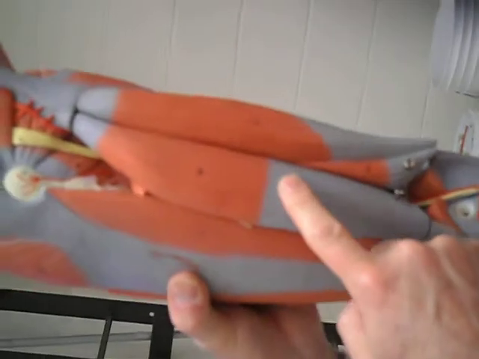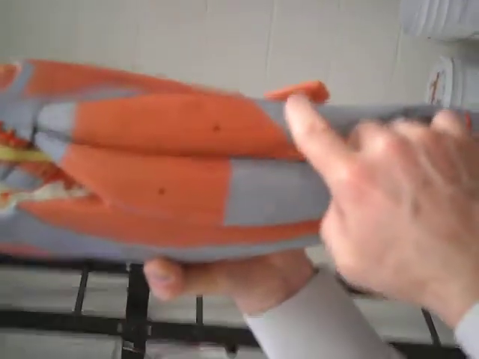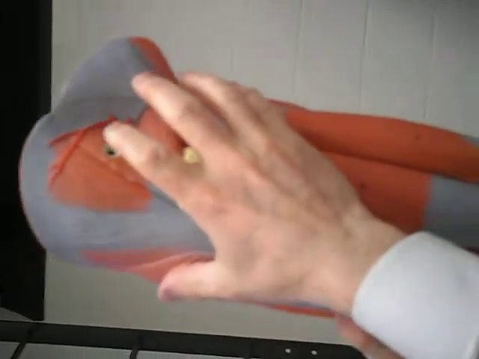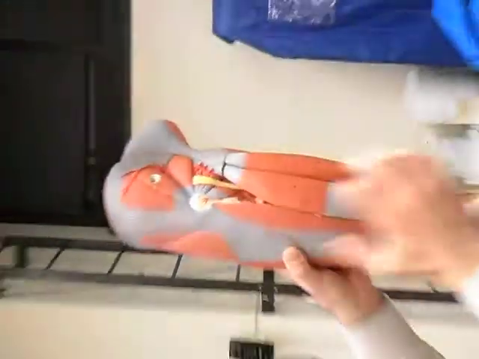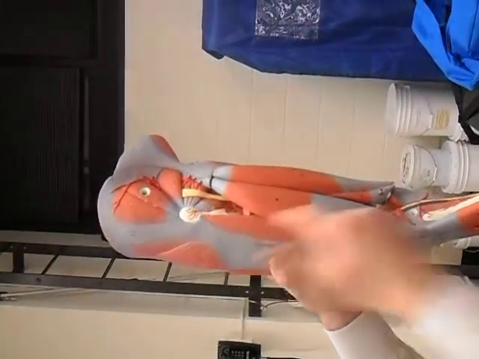The hamstring group: biceps femoris, semitendinosus and semimembranosus. We had the glute max, the glute medius, the rotators: piriformis, gemelli, one of the obturators, quadratus femoris.